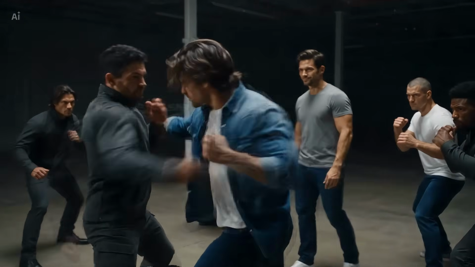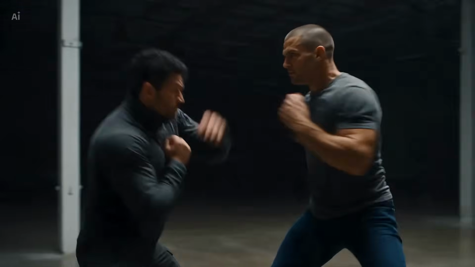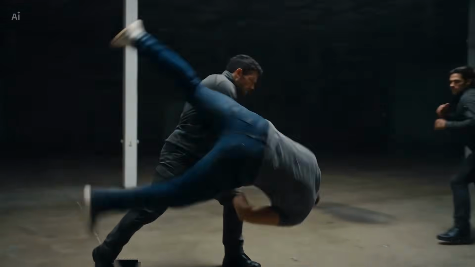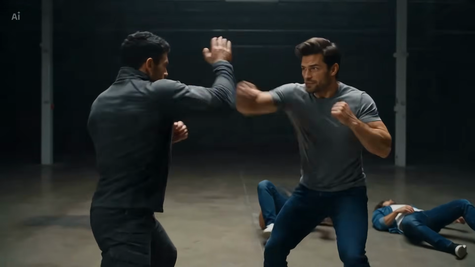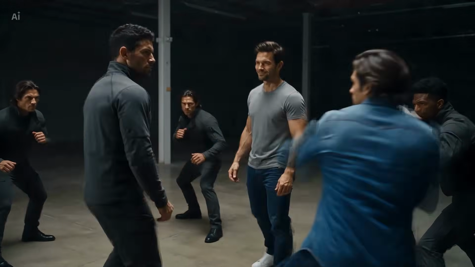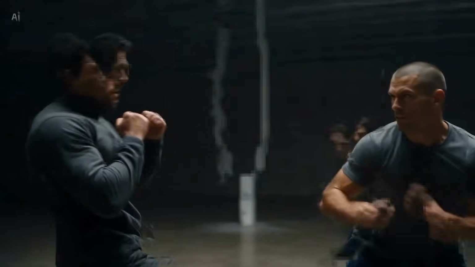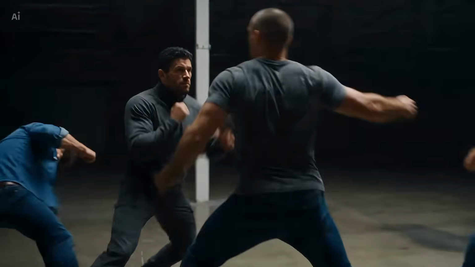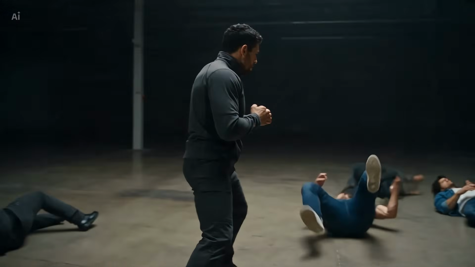But the fighting is where this really gets impressive. The action, movements, and fight choreography are incredibly dynamic. The characters move naturally, the camera follows the action smoothly, and the entire sequence has a real cinematic feel to it. And most importantly, look at the character consistency. Even as the camera moves and the characters change positions during the fight, their appearance remains remarkably consistent.